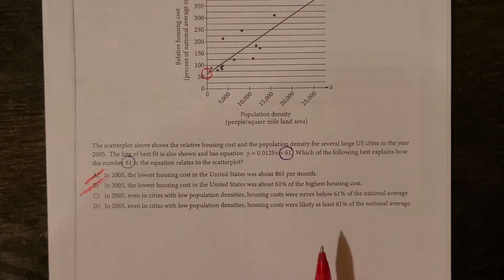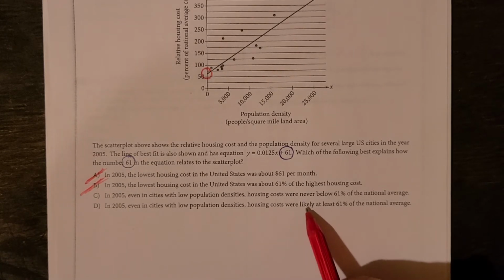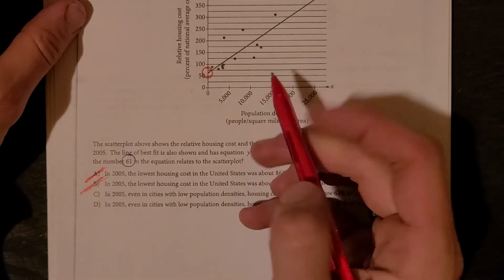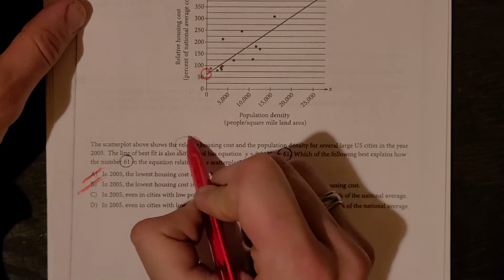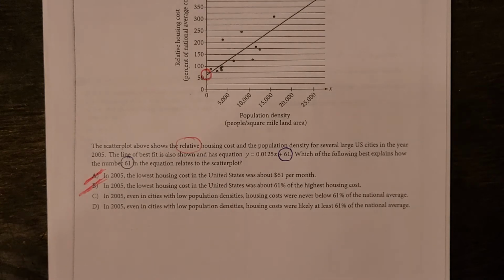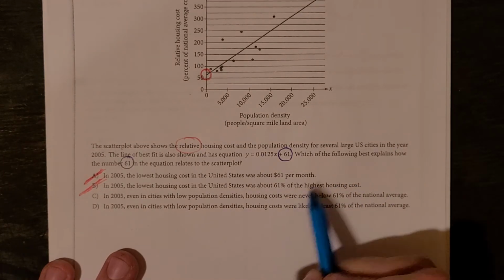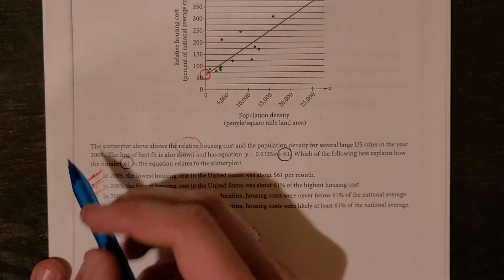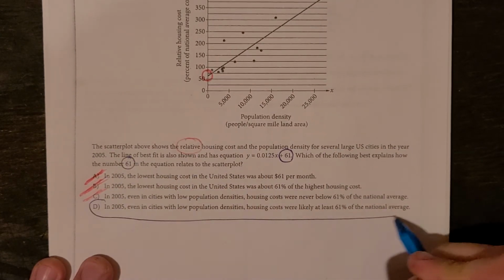The other one says it is likely at least 61%. So I'm going to go back to one word here: relative. Relative means about. So I cannot guarantee that the costs were never below 61%, meaning that my answer for this is D.